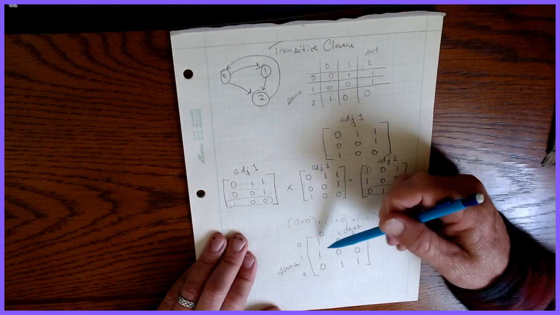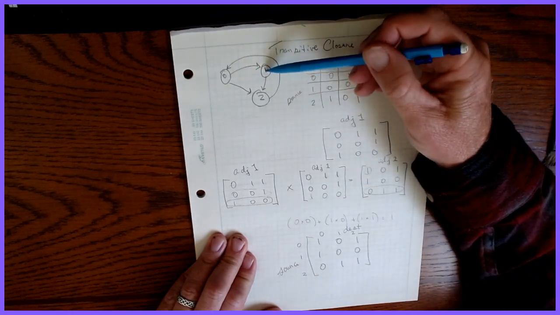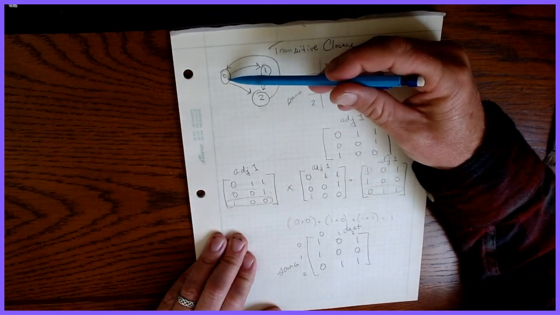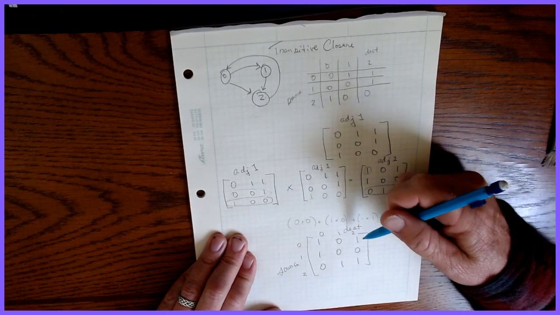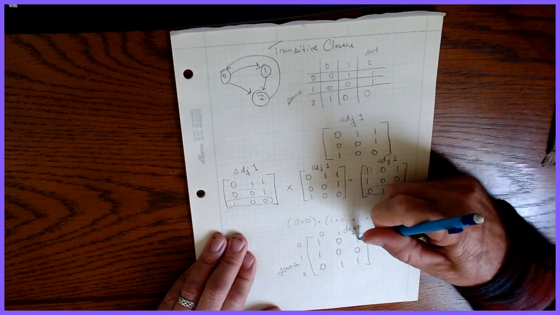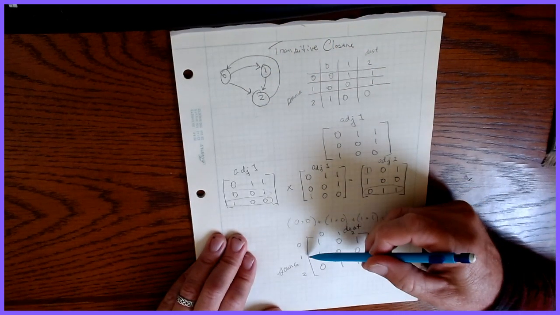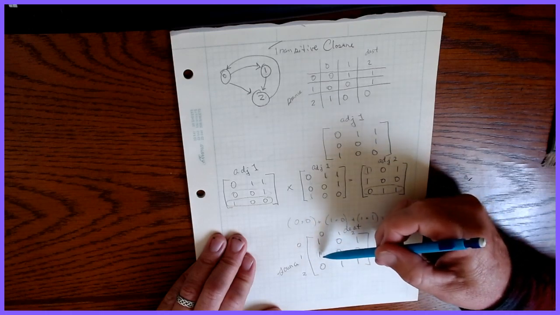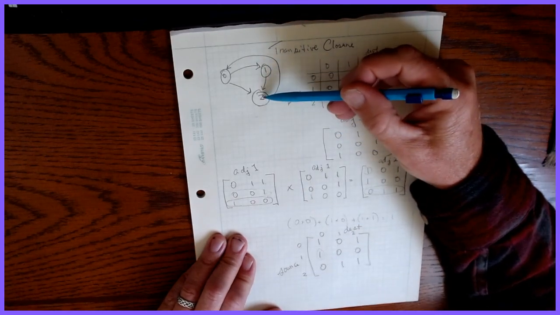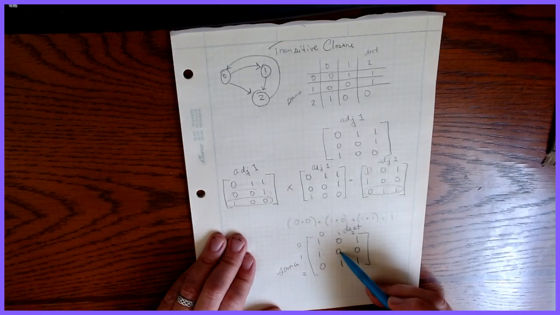Now, to get 0 to 1 with a path of length 2, I can't do it. Look, I have a path of length 1, but I can't do it in 2. That path doesn't exist. 0 to 2, path of length 2, it's there. 0 to 1, 1 to 2. Let's check 1 to 0, path of length 2. It says we have it. Do we have it is the question. 1 to 2, 2 to 0. It's there. How about 1 to 1, path of length 2?